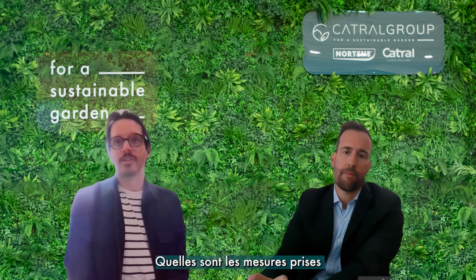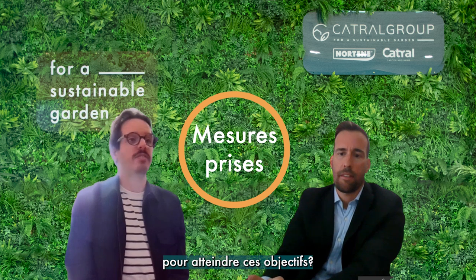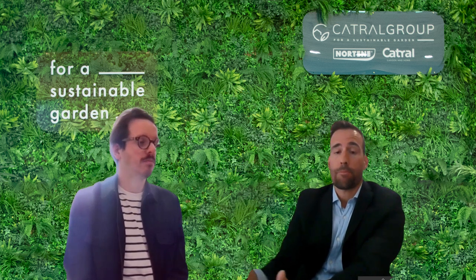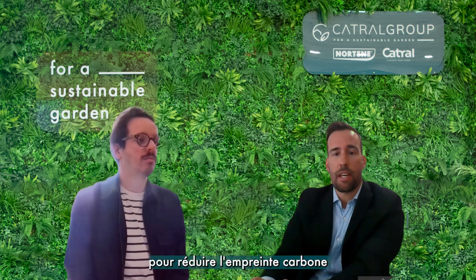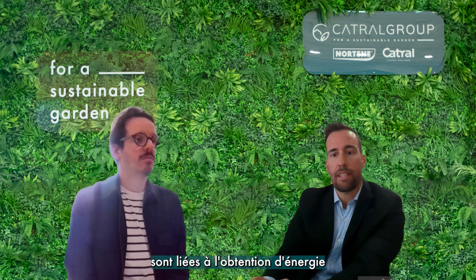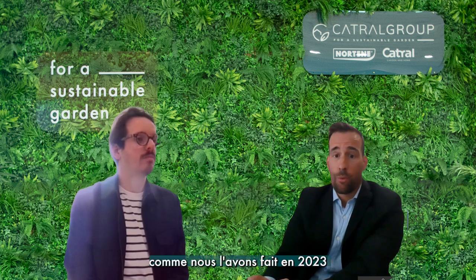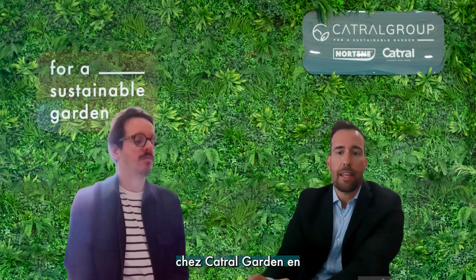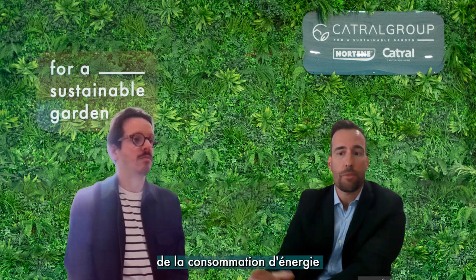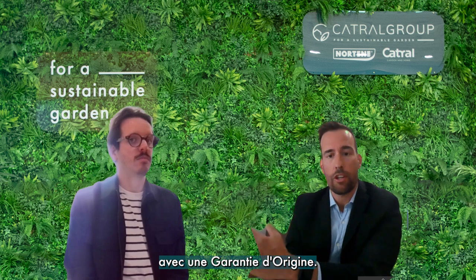And what actions are we implementing to achieve these objectives? The main actions to reduce carbon footprint Scope 1 and 2 are related to obtain energy from renewable sources, as we did during 2023 in CATRAL Garden by certifying the 50% of the energy consumption with a guarantee of origin.